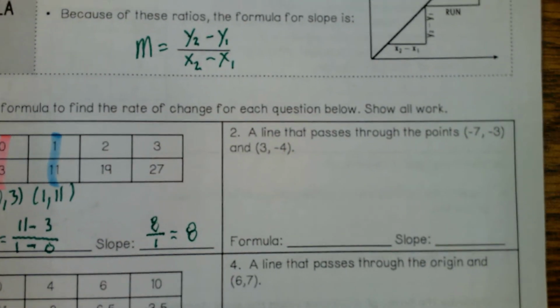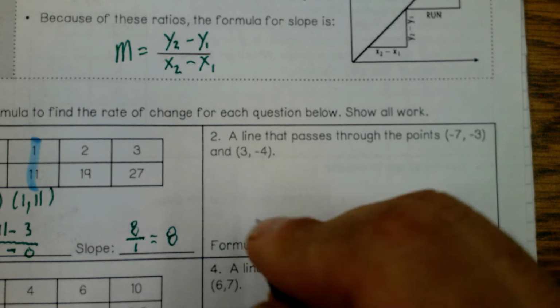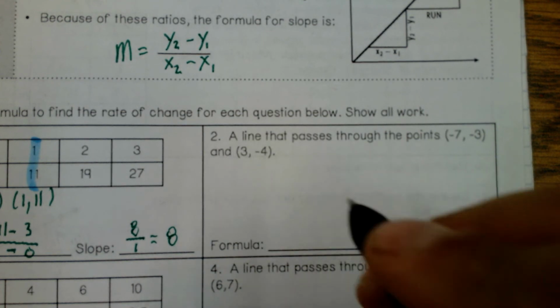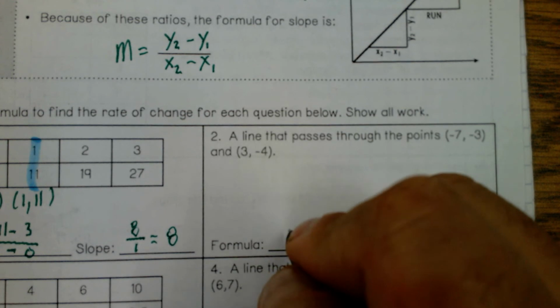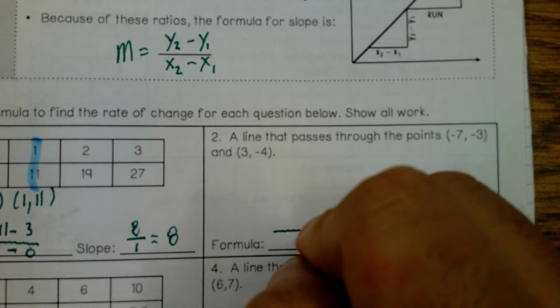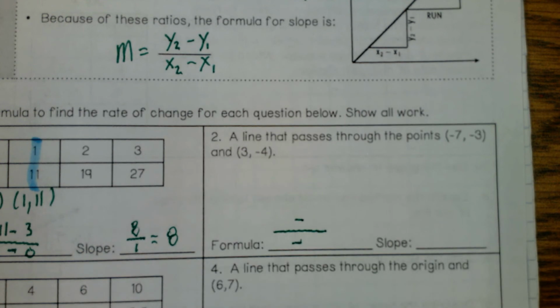Okay. So let's try this other one. This one's going to require a little more work. I can already tell because I have negatives. So let's do the same thing. Let's set up a ratio with subtraction.